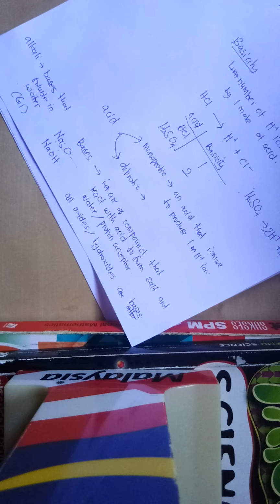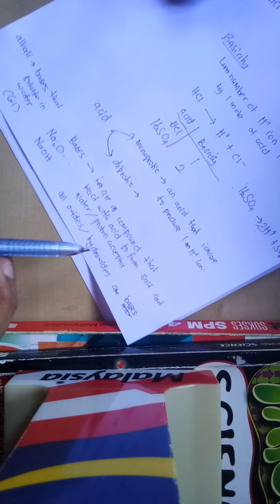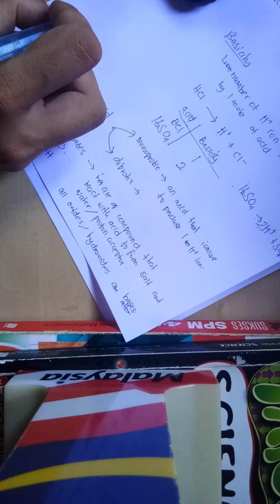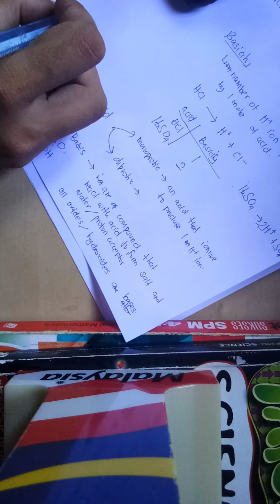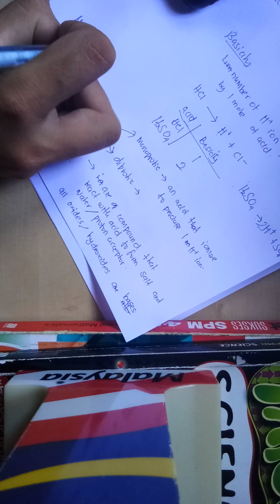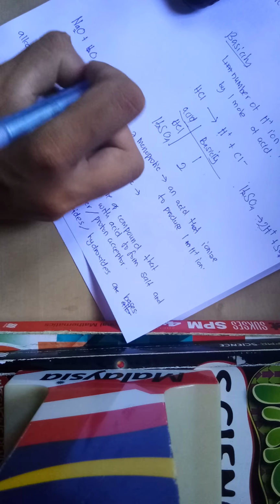Now, compared to acid, alkali is a compound that produces OH minus ion. So alkalis, as you said, are proton acceptors. For example, you have sodium oxide, Na2O. If you put it in water, it becomes NaOH.